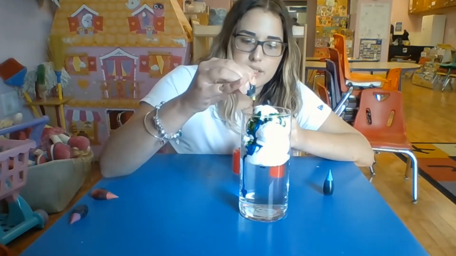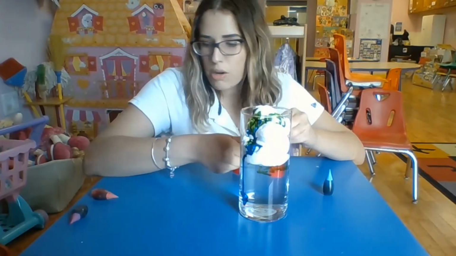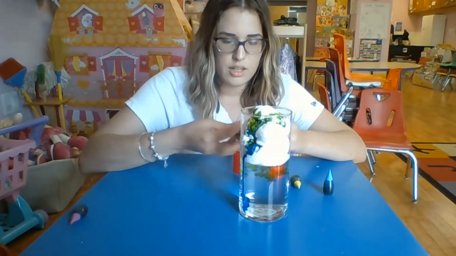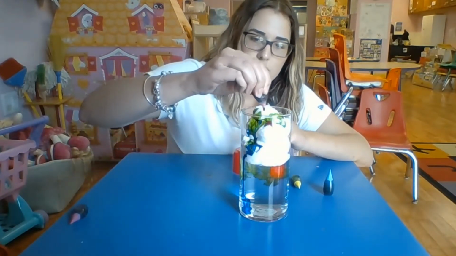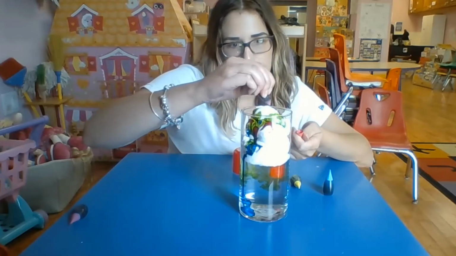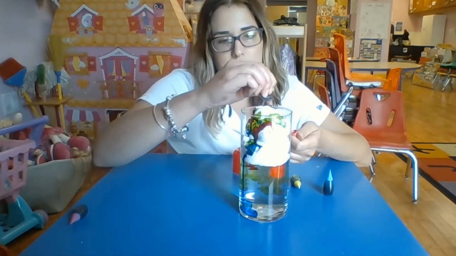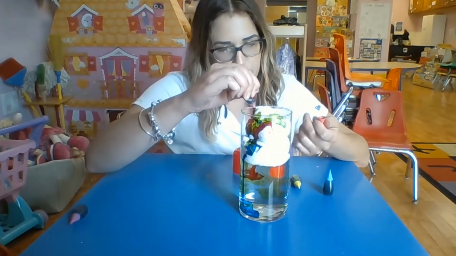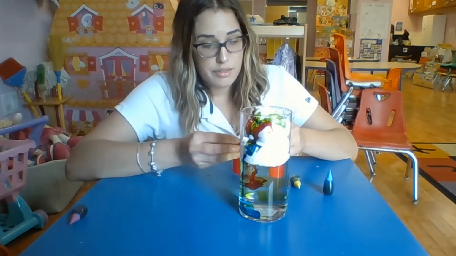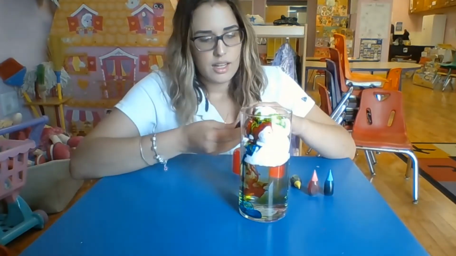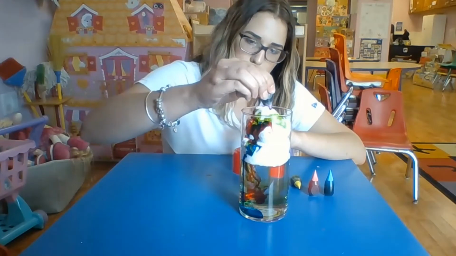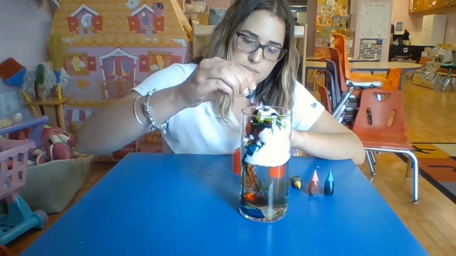So you just put drops of color, and this is food coloring. You can find it at the dollar store. So all my materials, I actually got them from the Dollar Tree. The shaving cream, I got it from my house. So then I'm gonna put some more.